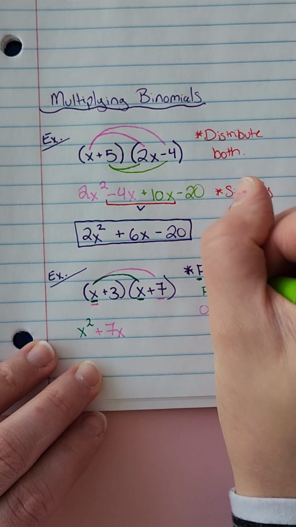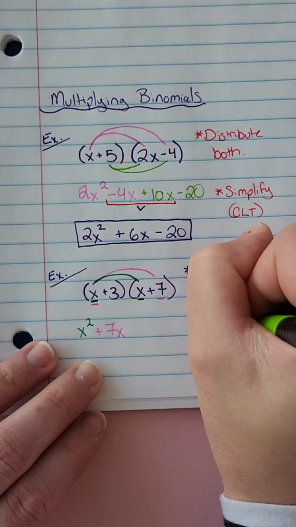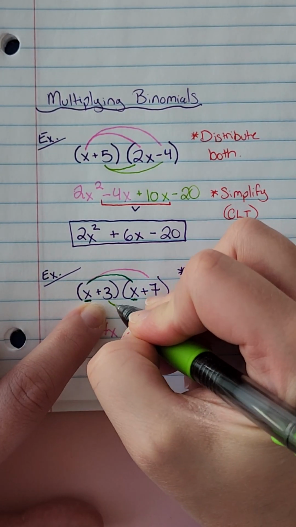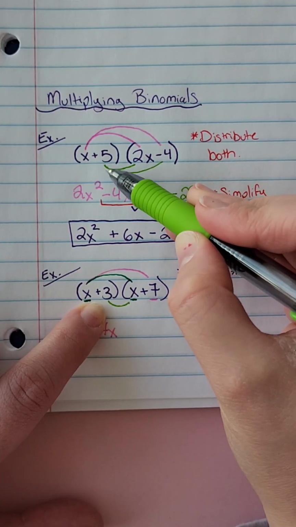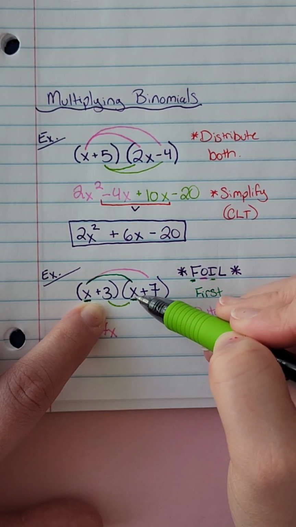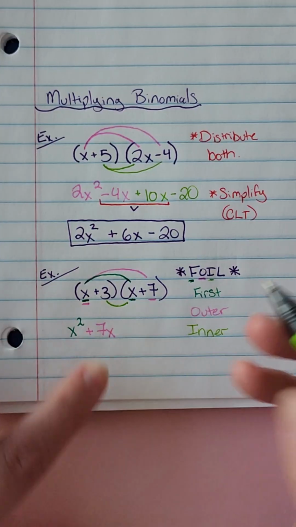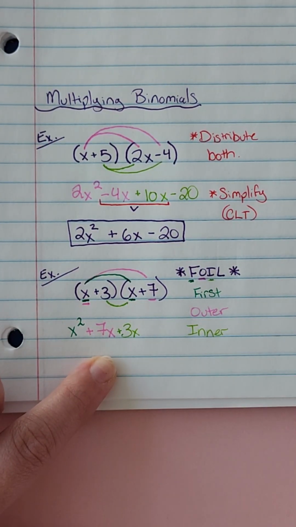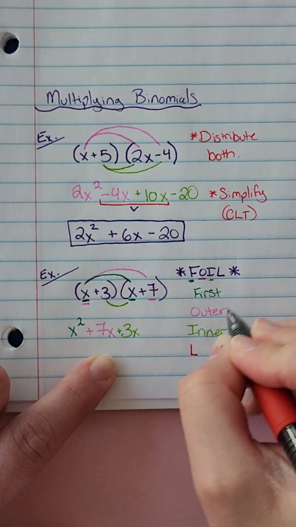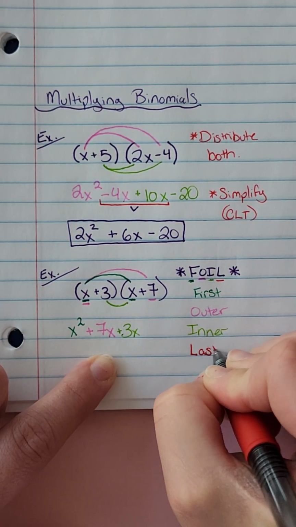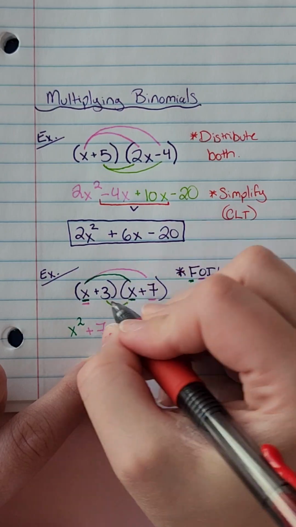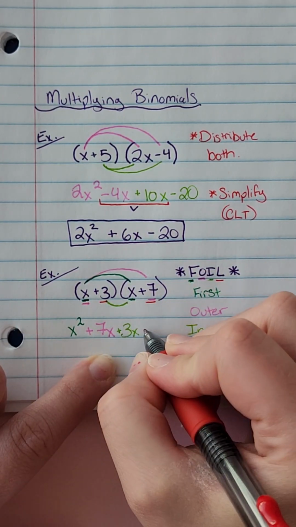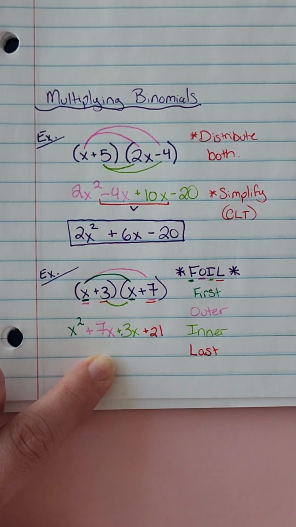Next is my I, which is inner. We did the outside terms. Now we're going to do the inside terms. Again, this is the same order I had up here. I'm going to start with this term, going with my second term here, distributing with my first one over here. That's going to be positive 3x. And my last for my L. So the last one here and the last one there is going to be this guy and this guy. So 3 times 7 is positive 21.